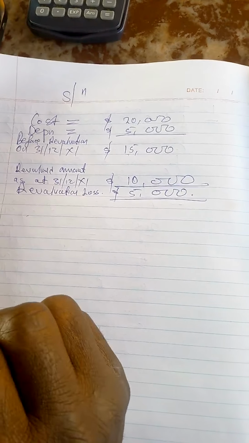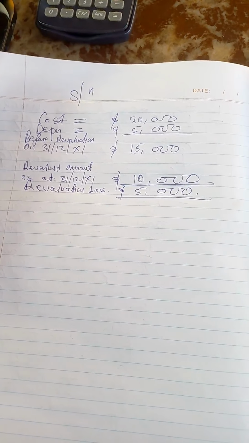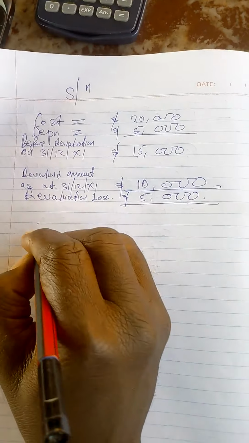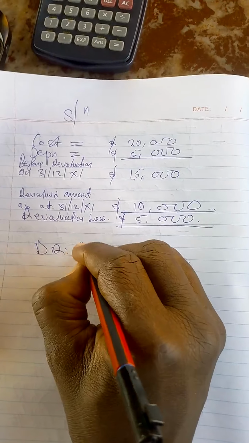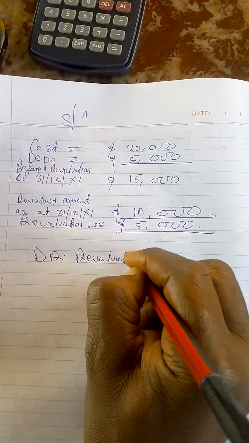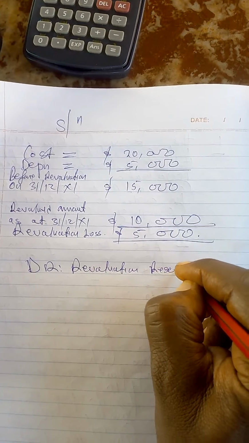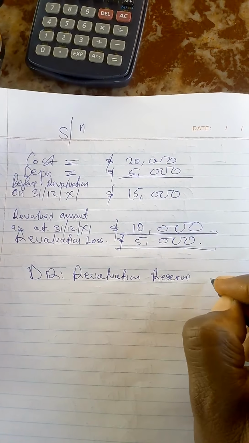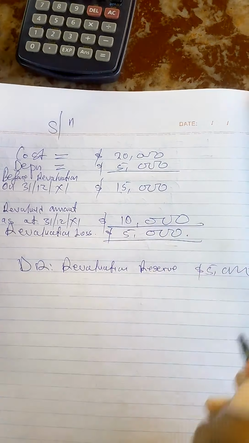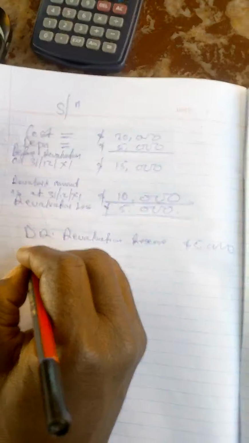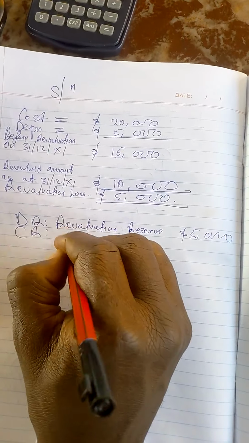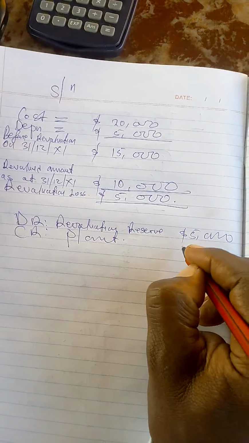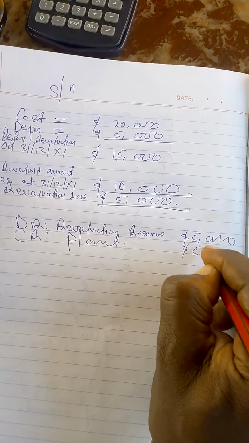So what we are going to do is debit the revaluation reserve by the valuation loss of 5,000. Then since we are reducing the asset to its carrying value, we credit the plant by 5,000.